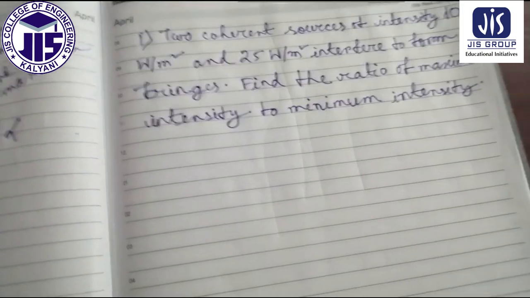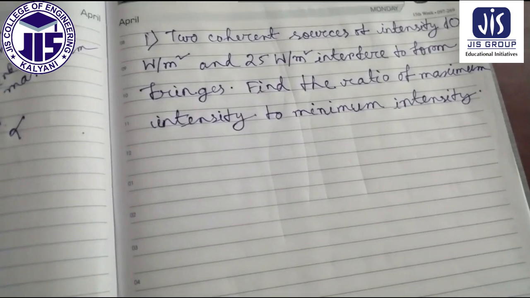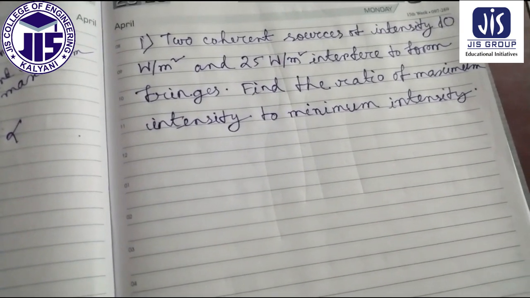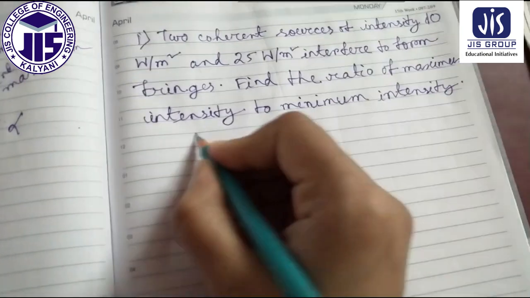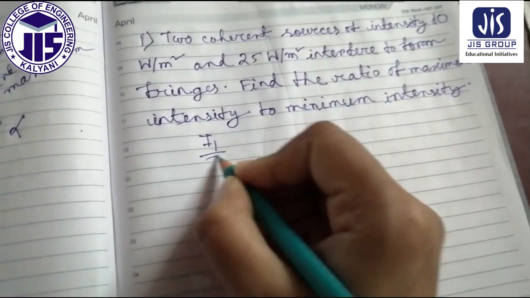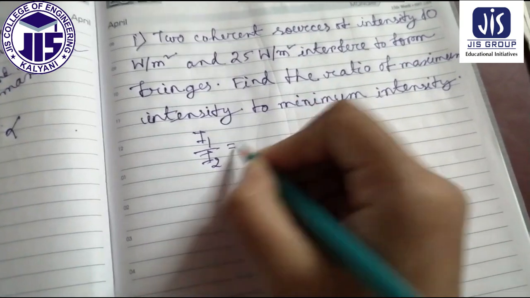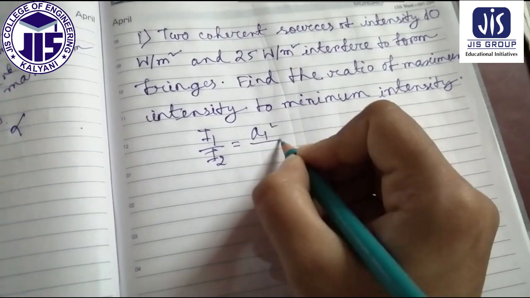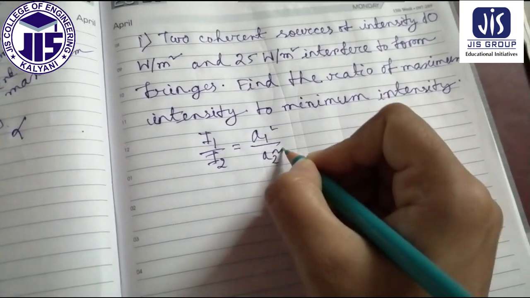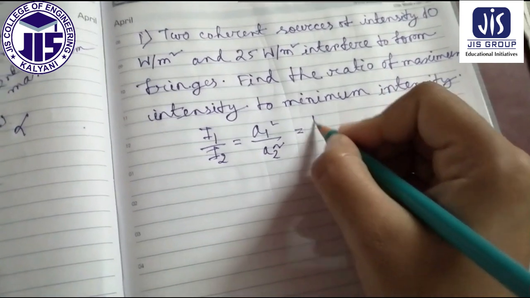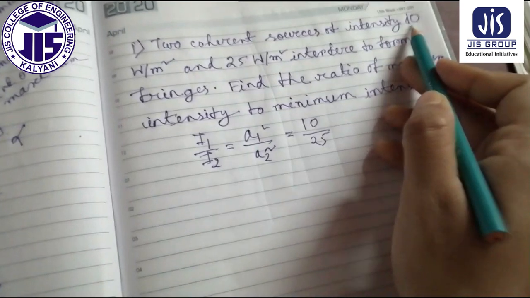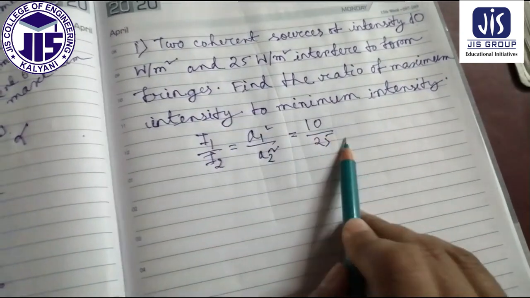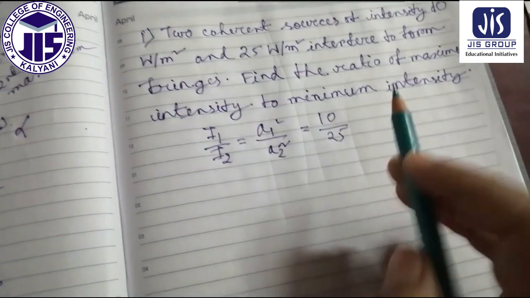So to find the maximum intensity to minimum intensity, there is a formula. The formula is I1 by I2 equal to A1 square by A2 square, which is equal to 10 by 25, because intensity is 10 here and 25 here.